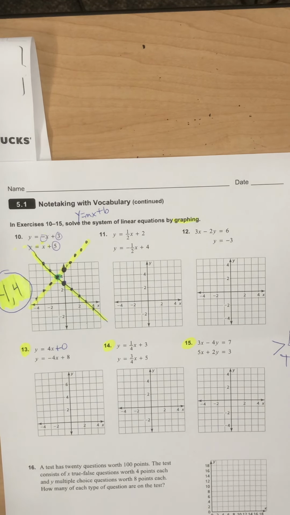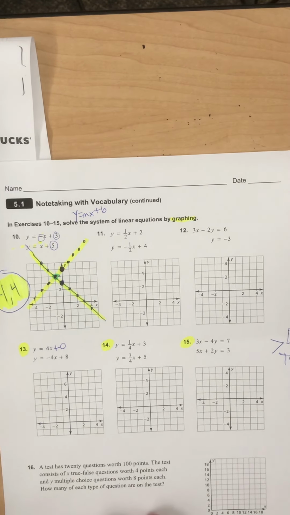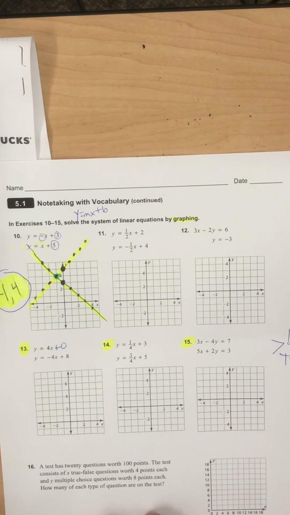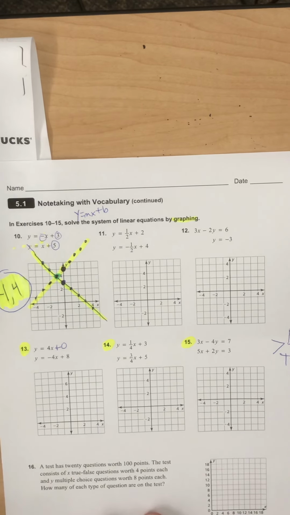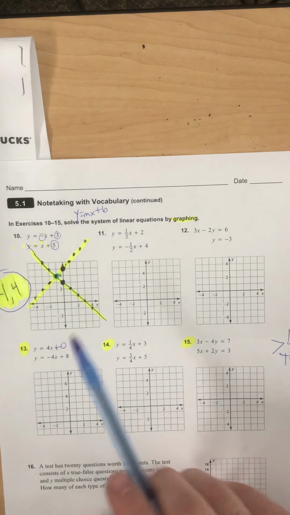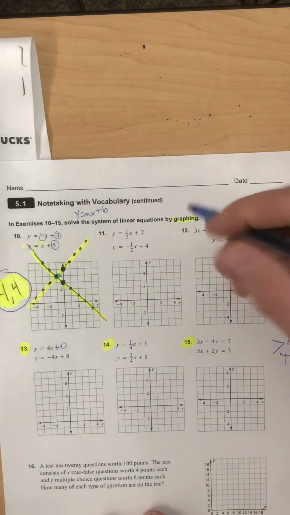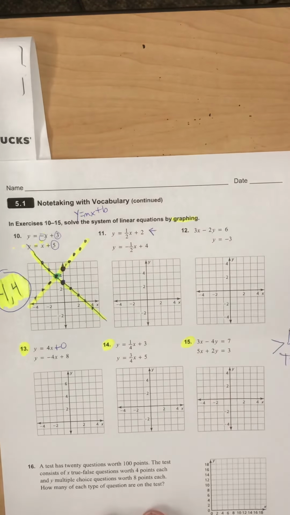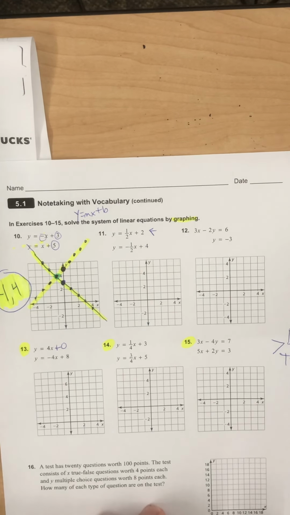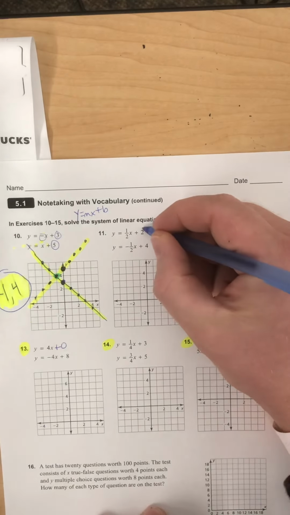All right, if we look at number 11, it looks confusing and hard, but like Wyatt said, I think this is going to be easy because I have fractions for my slope. It'll literally tell me where to go. So for sake of time, let's graph the first one right here. Y equals 1/2 x plus 2. What is my y-intercept? My y-intercept is positive 2.